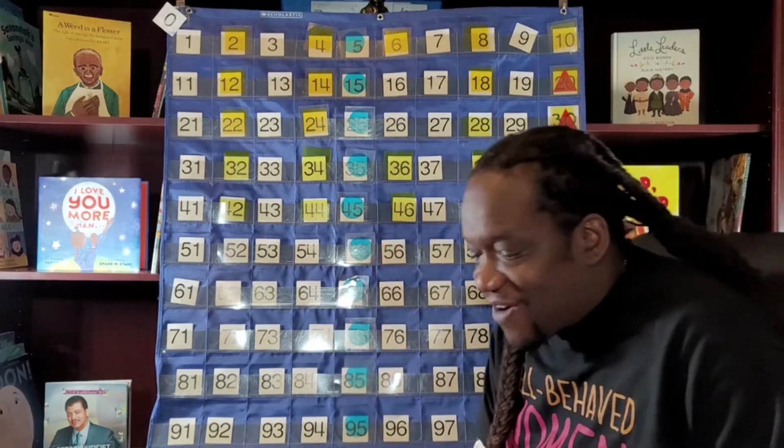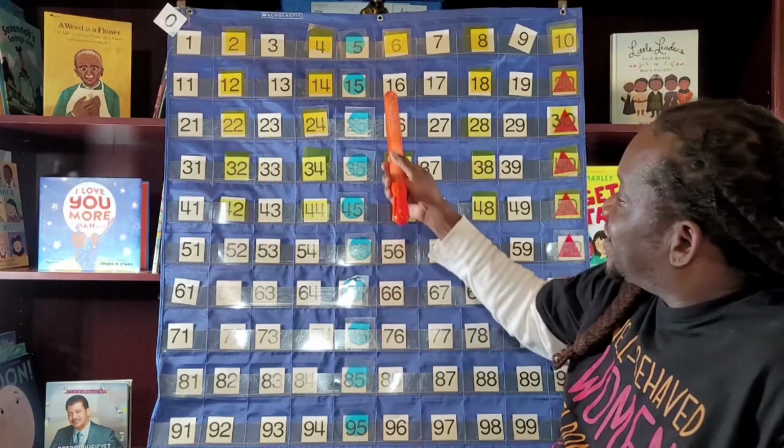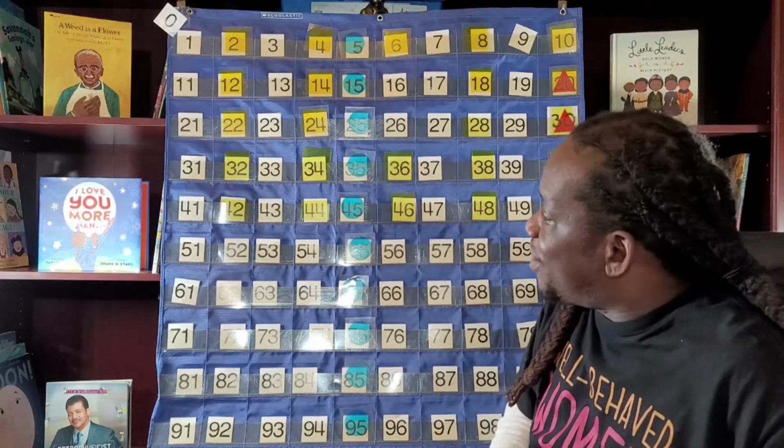We stopped at 30, right? And we're missing, who took the numbers? We're missing 16 and 26. We got to put our yellow on 16 and 26. We'll do that tomorrow, all right?